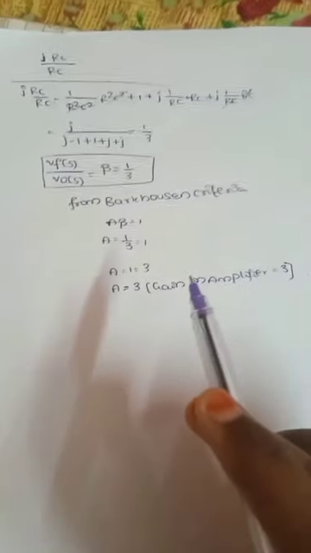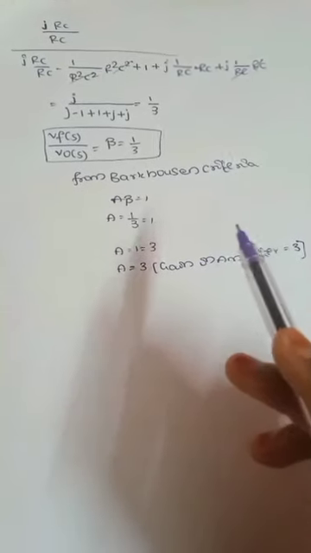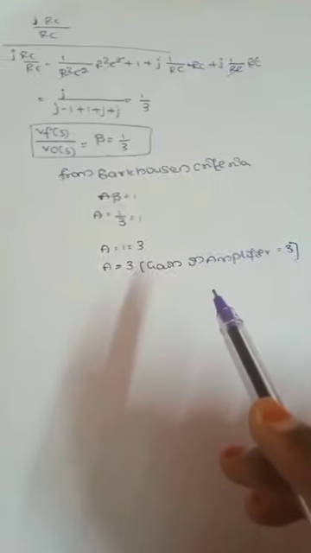From the Barkhausen criterion, A beta equals 1. With beta equal to 1 by 3, A times 1 by 3 equals 1, so A equals 3. Therefore the gain of the amplifier is 3.